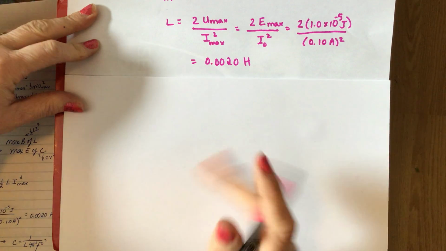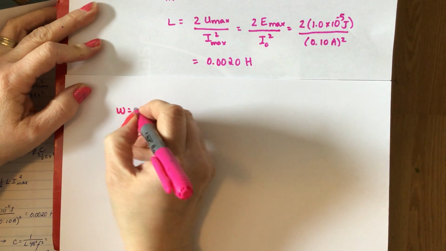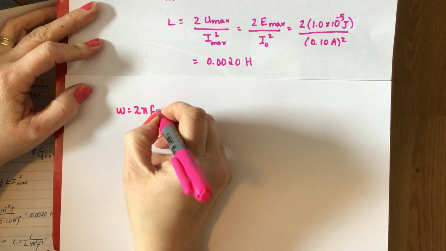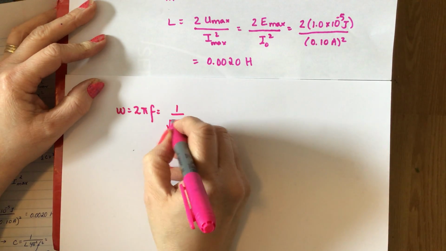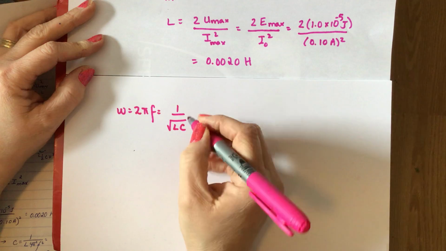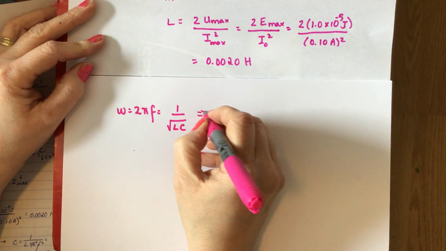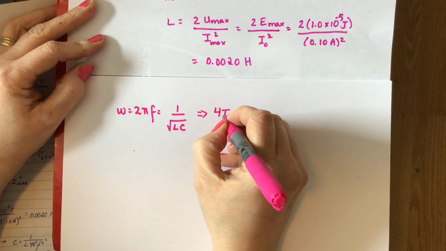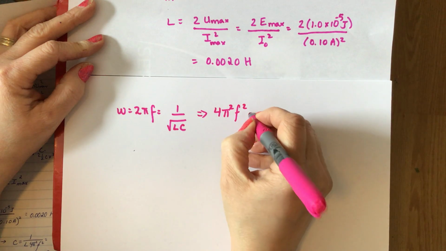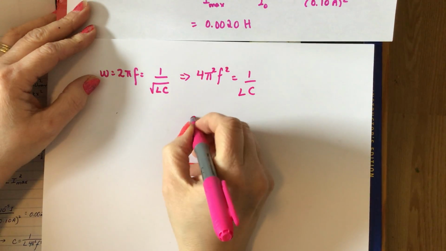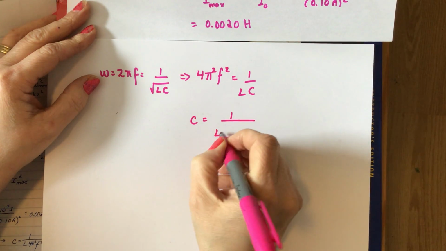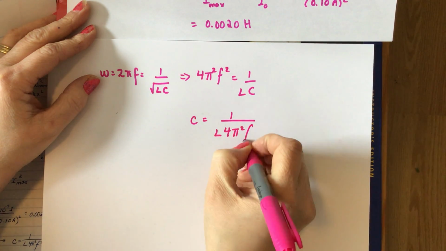So we know that omega is equal to 2 pi f, and we know that omega is the square root of 1 over LC. So if we want to find our capacitance, let's square both sides. 4 pi squared f squared equals 1 over LC. Let's solve for C. C equals 1 over L times 4 pi squared f squared.